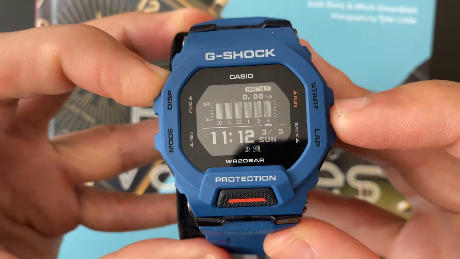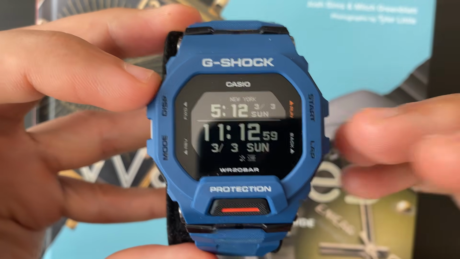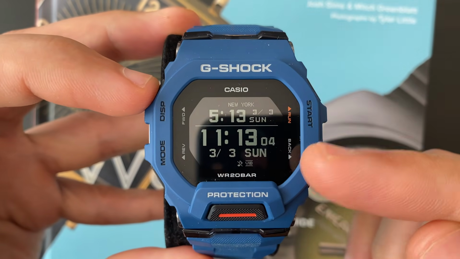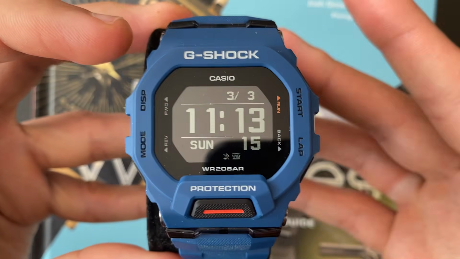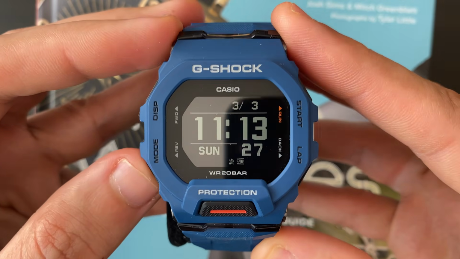And one last A button press allows us to have access to the world time mode or the double time zone mode, in which we can have 2 time zones, our main one and a secondary one. If we press the A button again, we'll get to the main screen. To switch between the modes, we'll need to use the C button or the mode button.